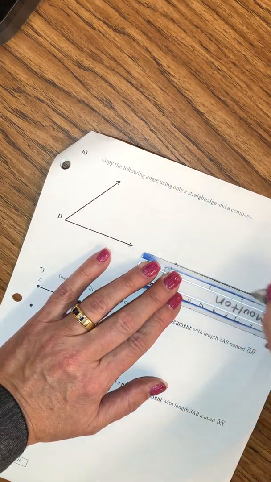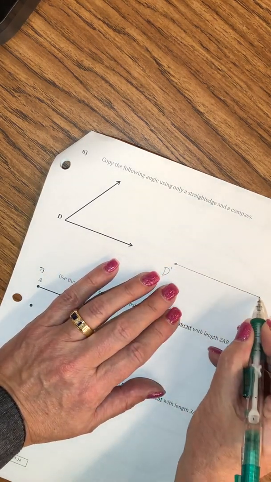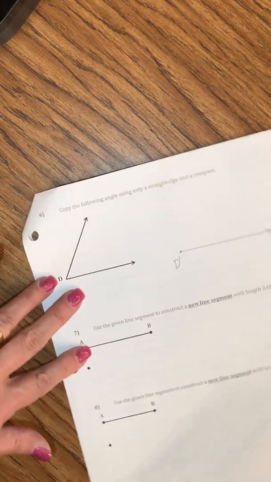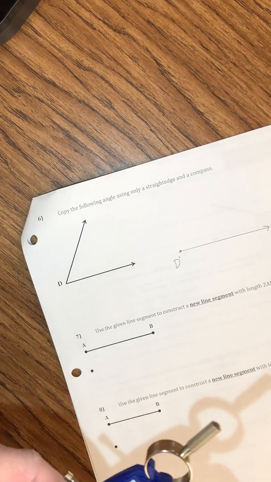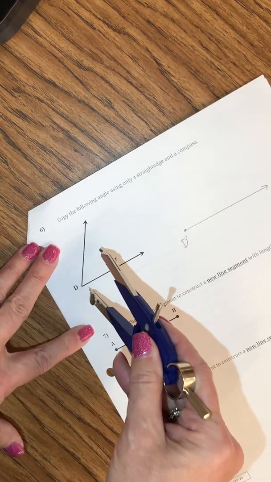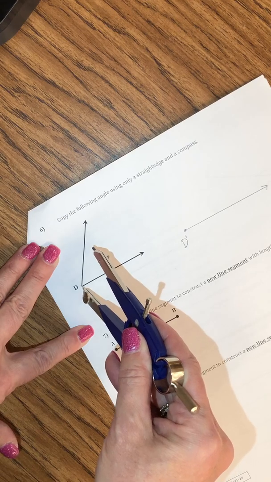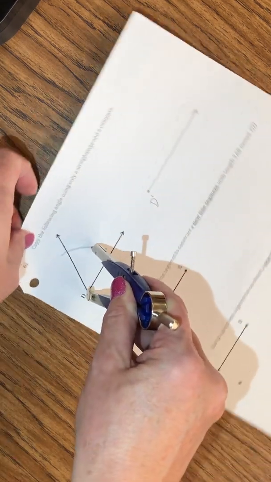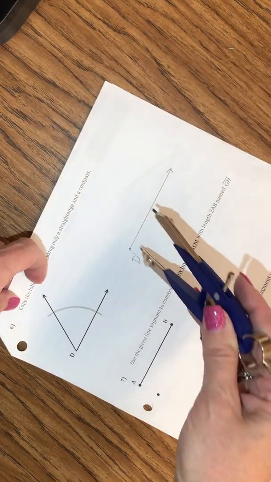Draw my bottom ray there. Now I want to make an arc across both those rays. Go ahead and move my paper. Makes it a little bit easier for me.